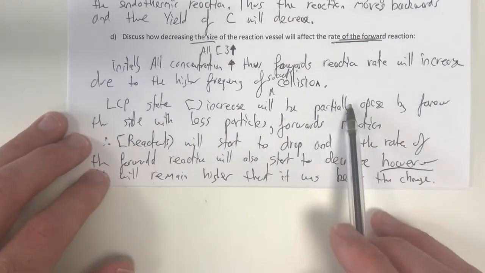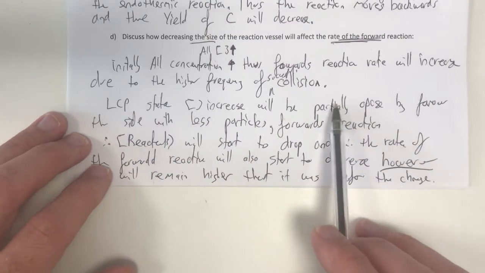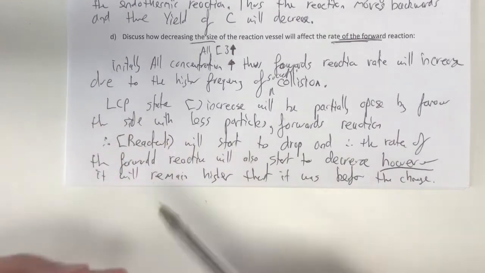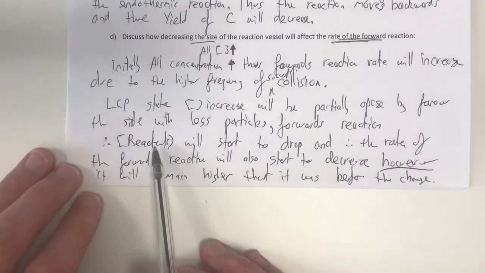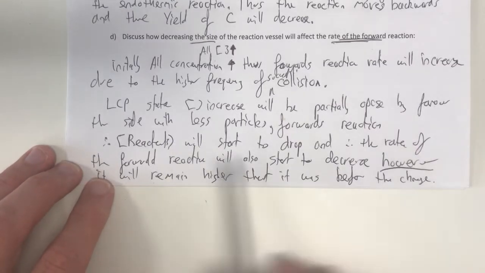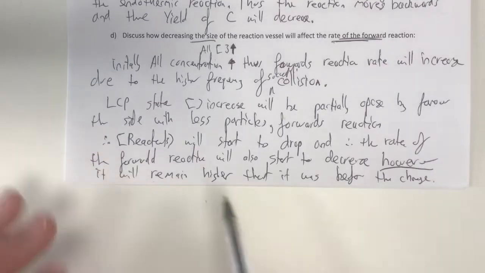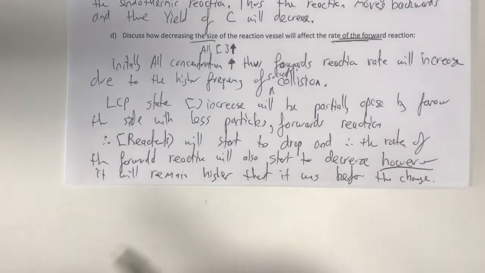Now this is a partial opposition, so therefore our reactants start to be used up, but we still have a higher concentration than we did initially. So therefore our rate of reaction of the forwards reaction will start to decrease. However, it remains higher than it was before our change.